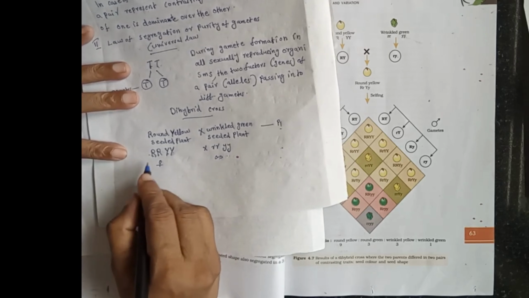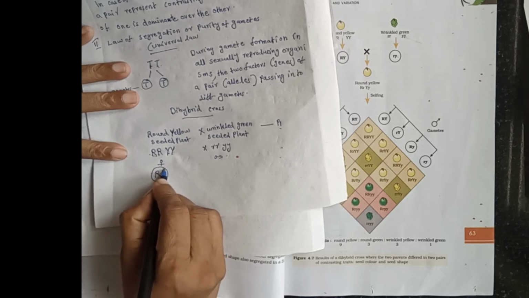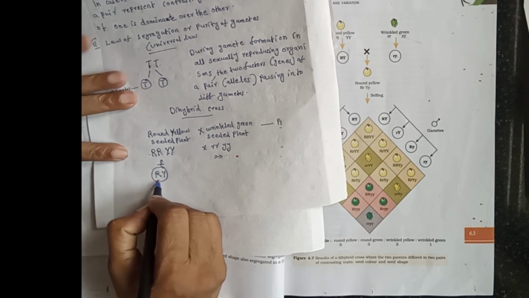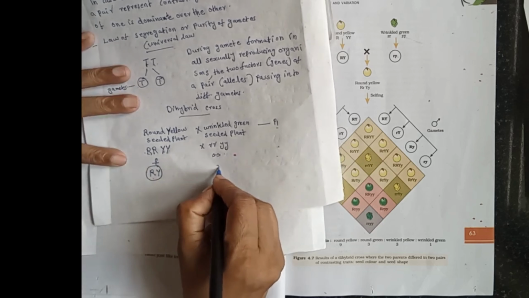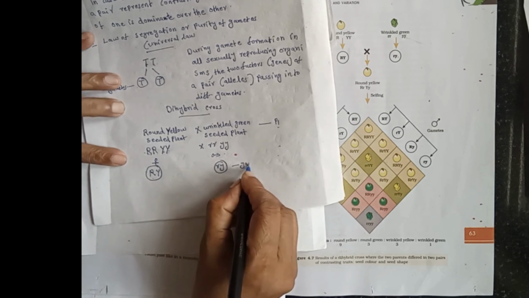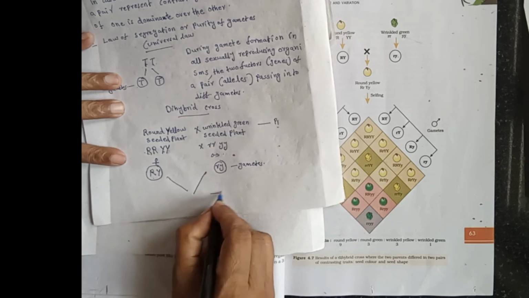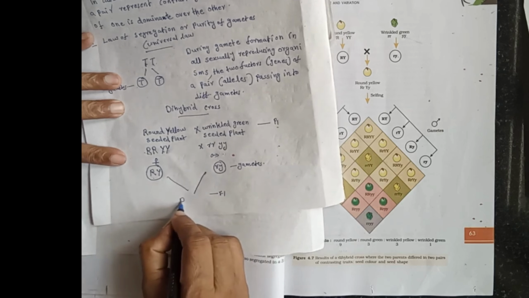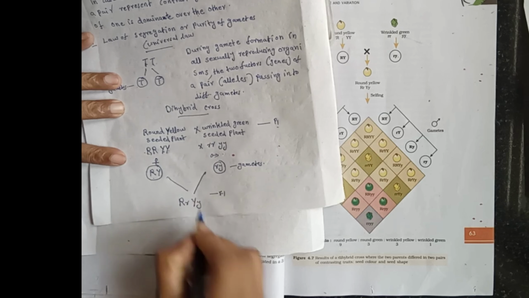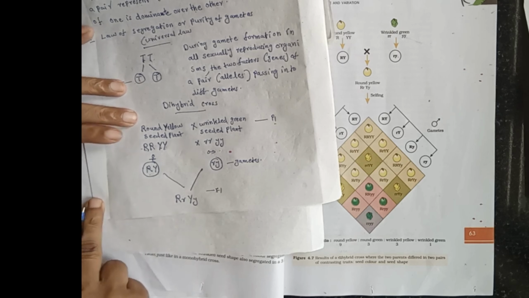Then we get the gametes, with half the number of chromosomes: capital R capital Y, and small r small y, the pollen grains, gametes. Then we get the F1 generation, capital R small r, capital Y small y. This is a heterozygous round yellow seeded plant.